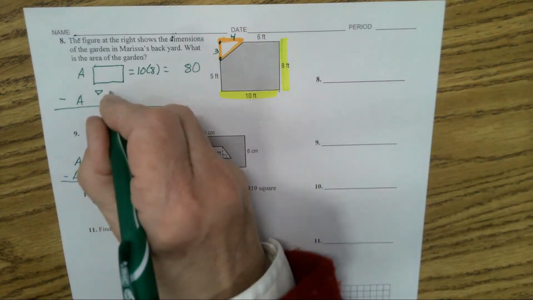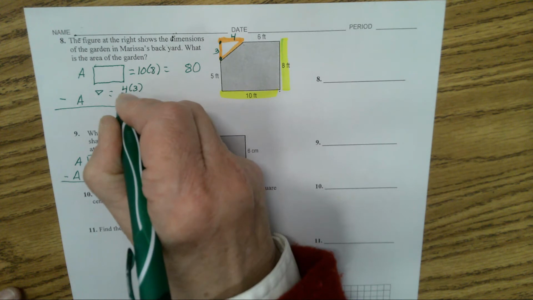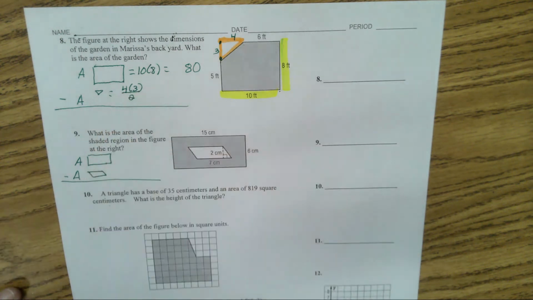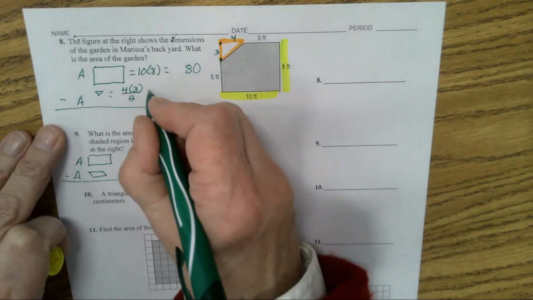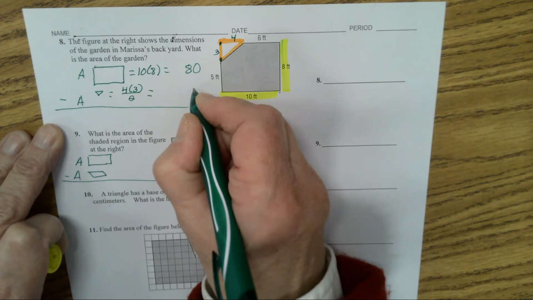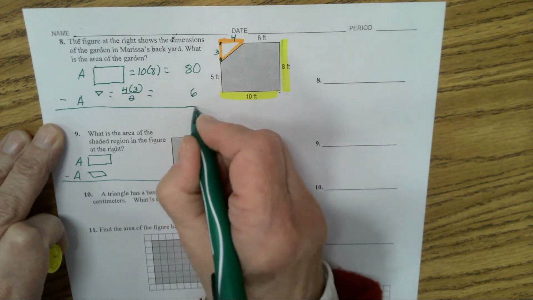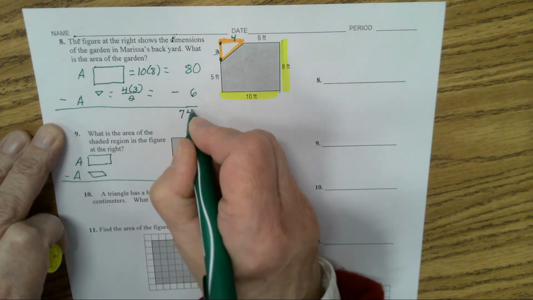It will be 4 times 3 divided by 2. Did you all remember to divide it by 2? It's a triangle. 4 times 3 is 12. Divided by 2 is 6. Now we subtract. 80 minus 6 gives you the answer 74.